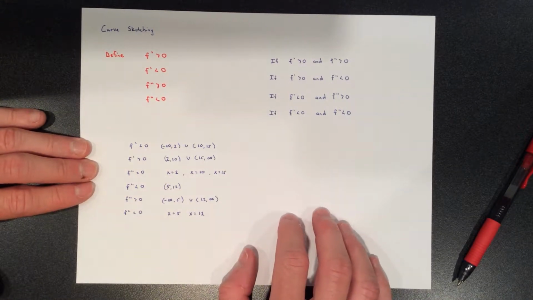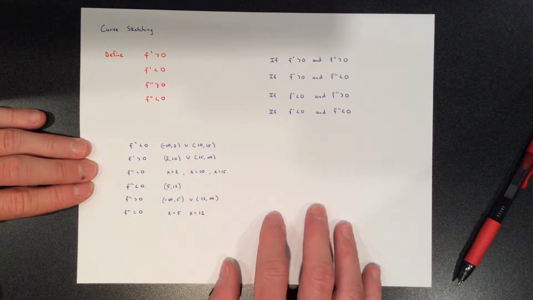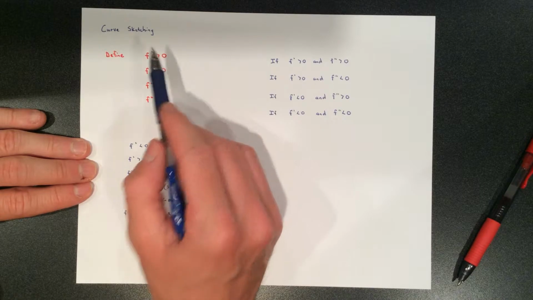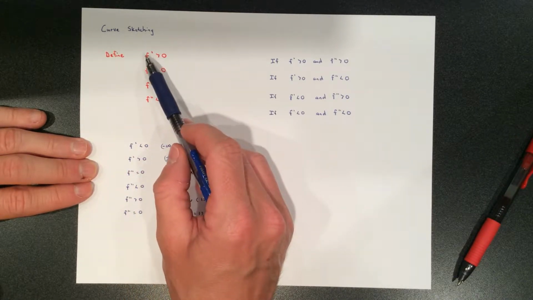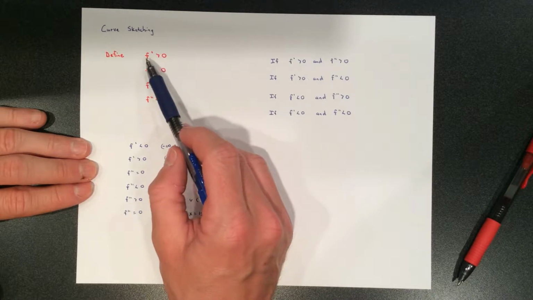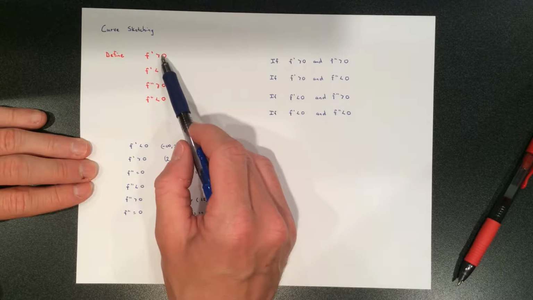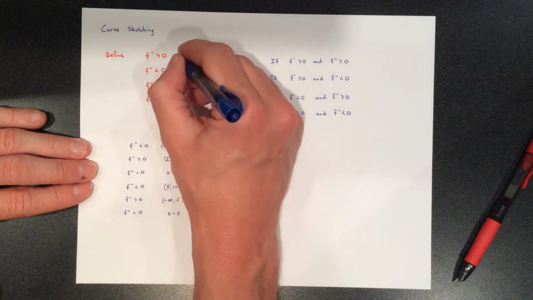All right, let's look at some curve sketching, and I want to define a couple of things first, and then we'll do this bigger problem. So f prime greater than 0, what does that mean? If f prime is greater than 0, that means you have a positive derivative. Well, what's a derivative? A derivative is a rate of change. So if you have a positive rate of change, what does a positive derivative mean? It means your function is increasing.